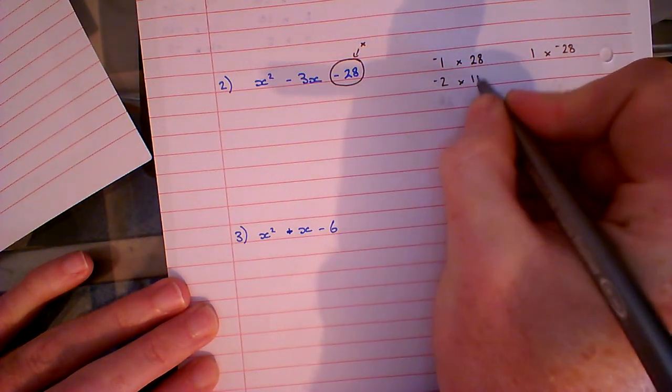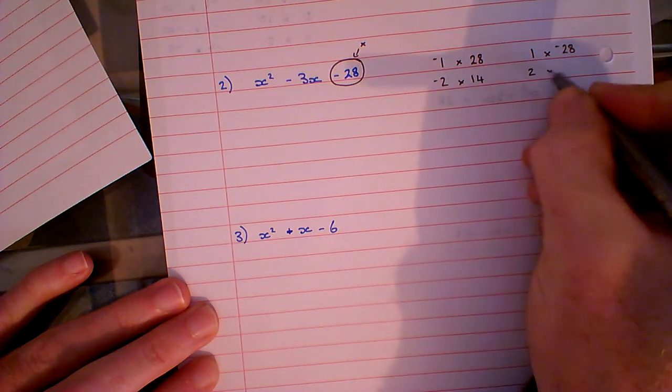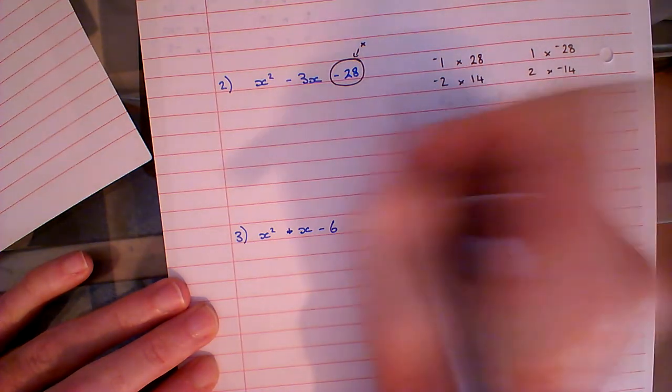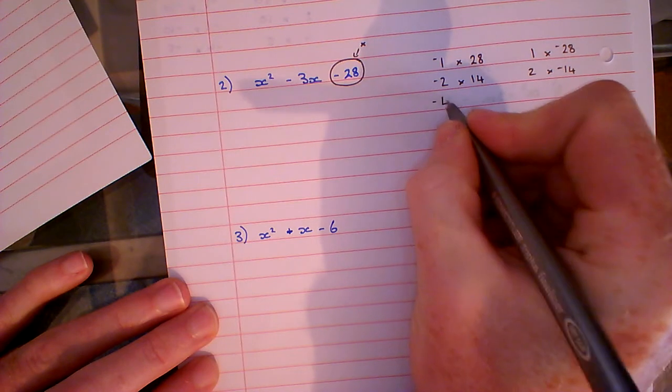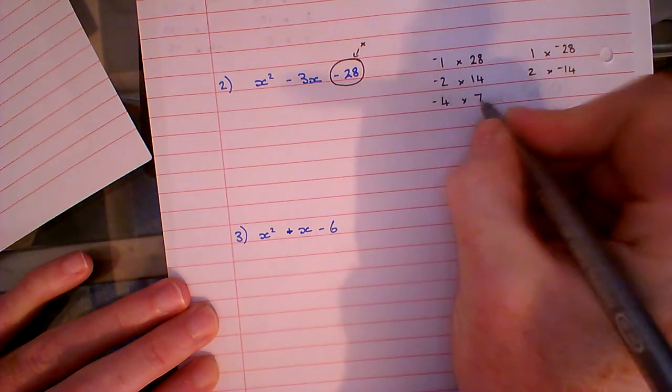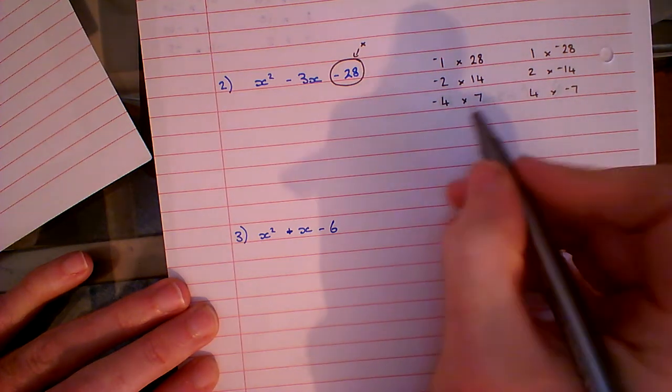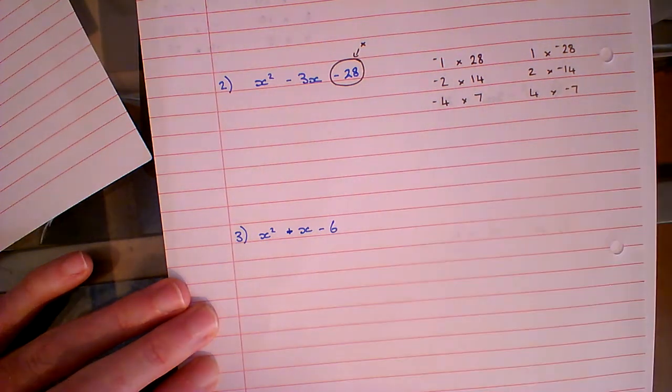Negative 2 times 14, or 2 times negative 14. 3s don't go, so negative 4 multiplied by 7, or 4 times negative 7. 5s, 6s, and back to 7s.